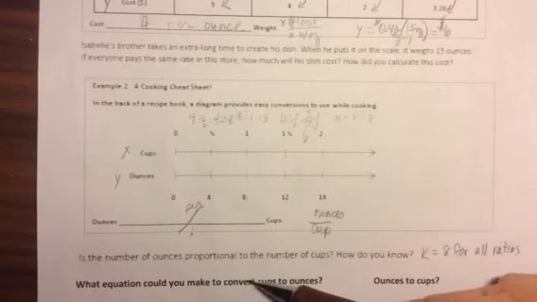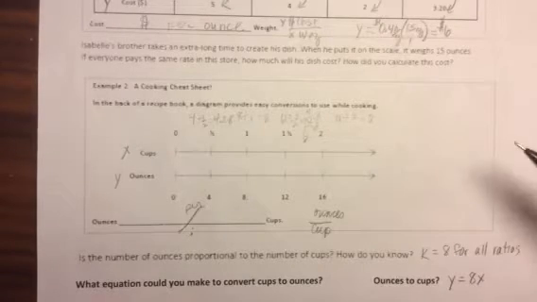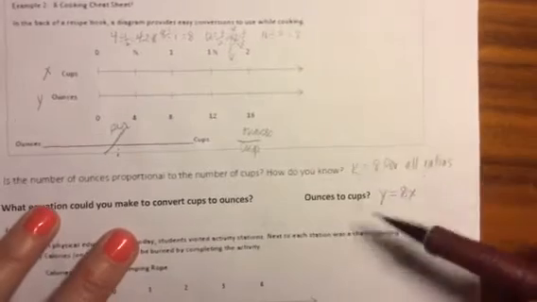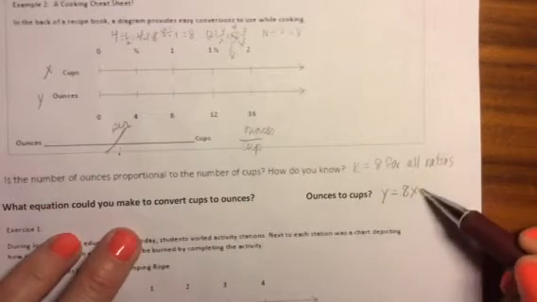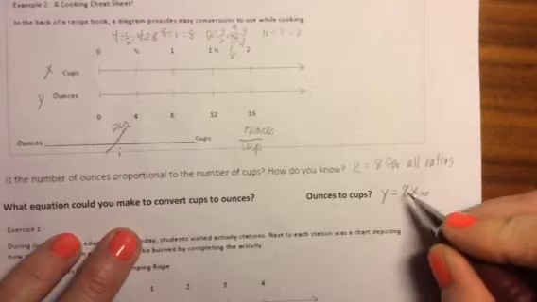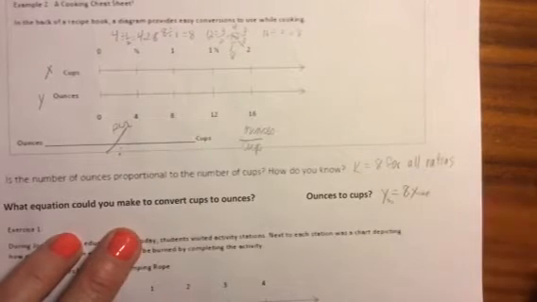All right, what equation could you make if you converted cups to ounces? Well, let's do ounces to cups since that's what we're doing up here. So for ounces to cups, we say Y is equal to 8 times X. So I'm using again the Y equals K times X. So Y is equal to 8X. Now, if I wanted to convert cups to ounces, this is my cups here. The X, remember, is cups, and the Y is ounces.